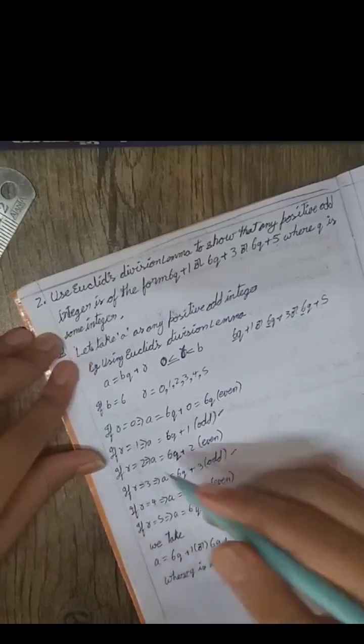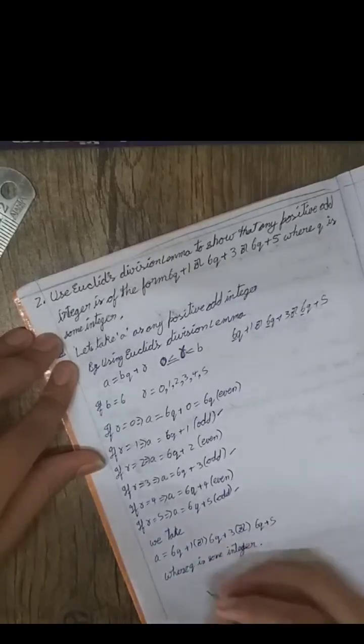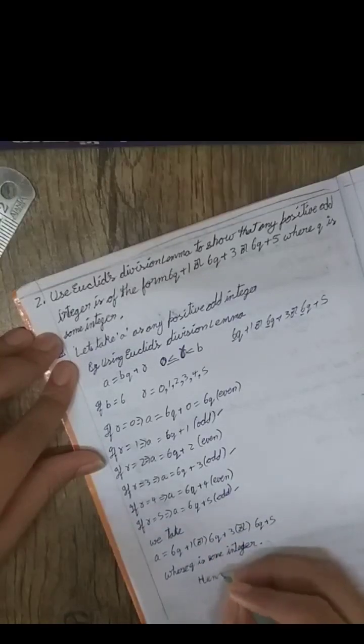So we proved that a is in the form of a positive odd integer where it satisfies the three rules 6q plus 1, 6q plus 3 and 6q plus 5. Hence, it's proved.